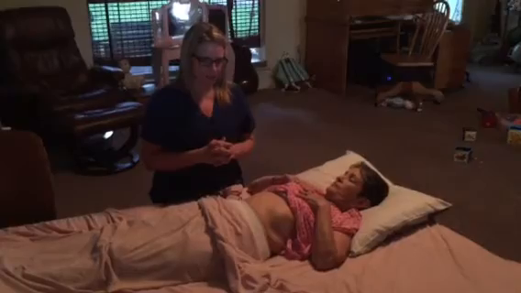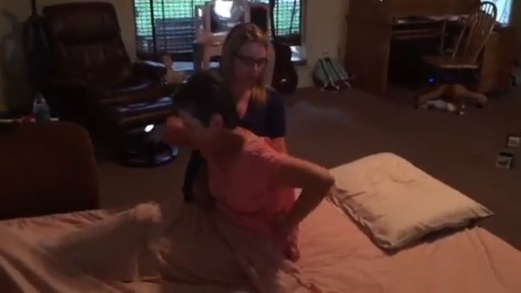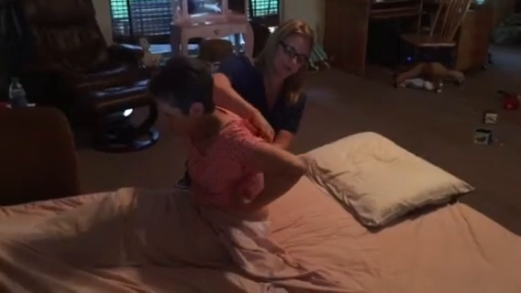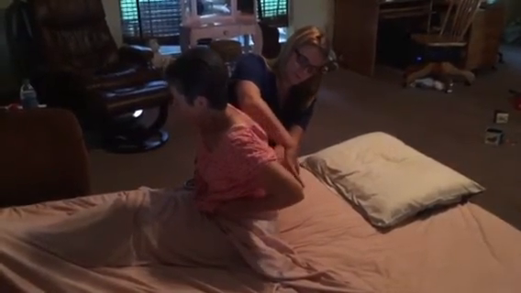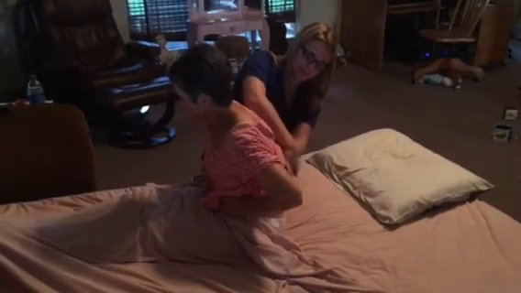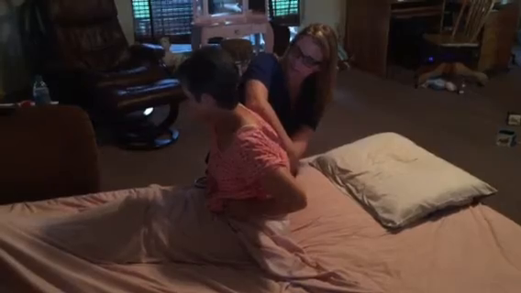Then I'll go ahead and get Miss Landry to sit up, and we're going to be assessing the kidneys here on the left side. Use my non-dominant hand here, noting any tenderness. Any tenderness, Miss Landry? No. Okay, I'll get you to go lie back down.